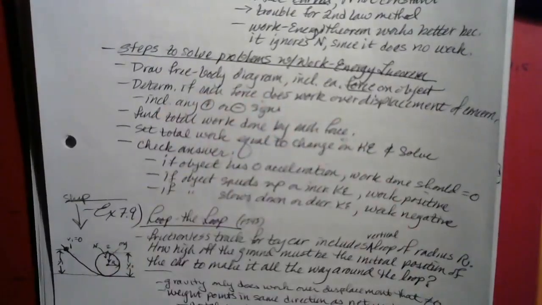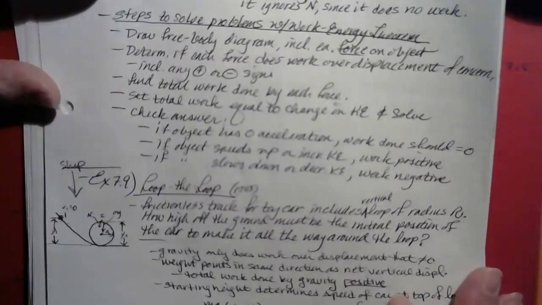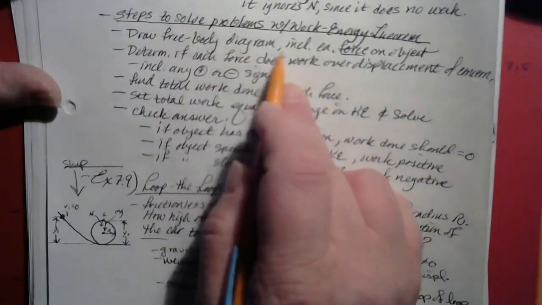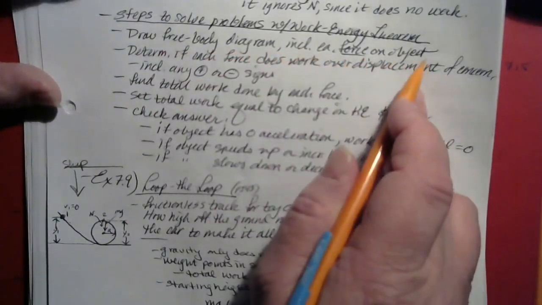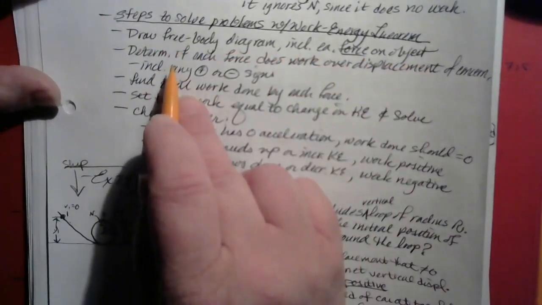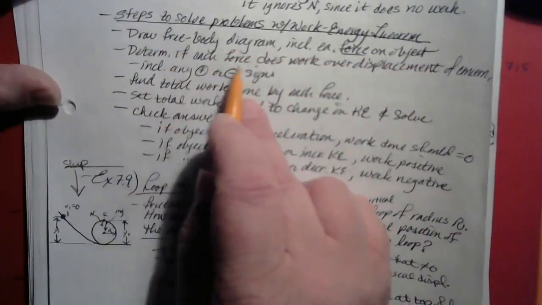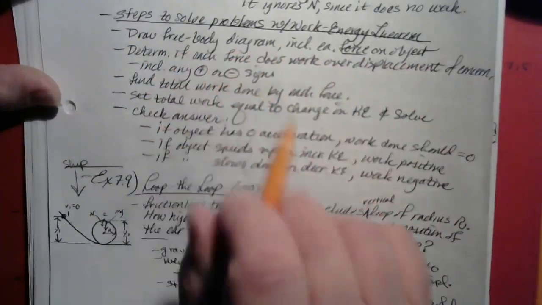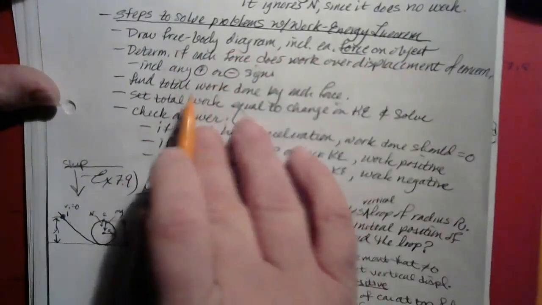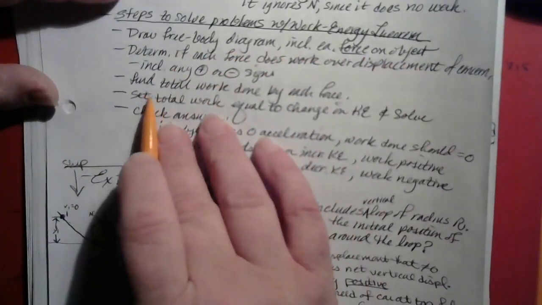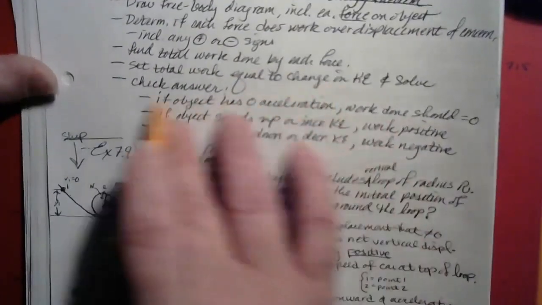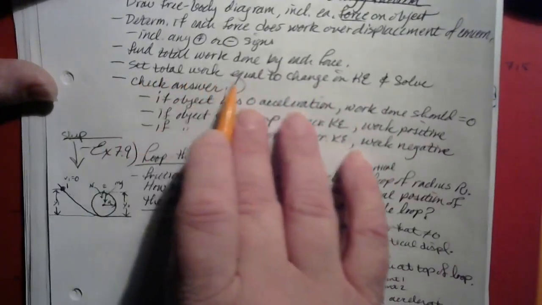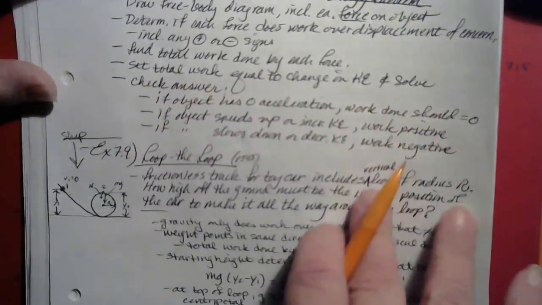Okay, so some steps to solving problems with the work energy theorem. As usual, you basically want to start off by drawing a free body diagram, including each force acting on the object of interest. And then you want to determine if each force does work over the displacement of concern. And be sure to include any positive or negative signs along with the work. Then you want to find the total work done by each force and add them up and set the total work equal to the change in kinetic energy, and then solve it.